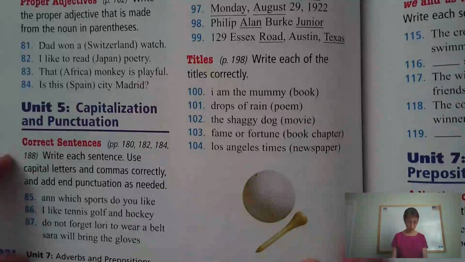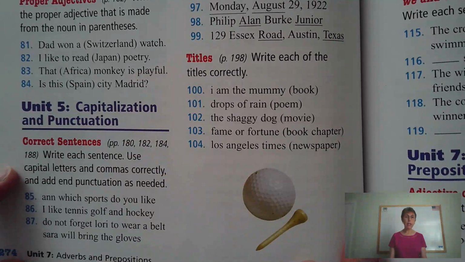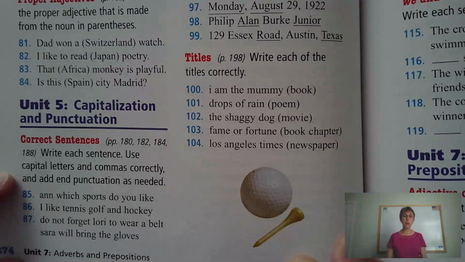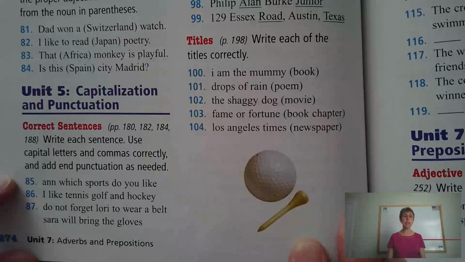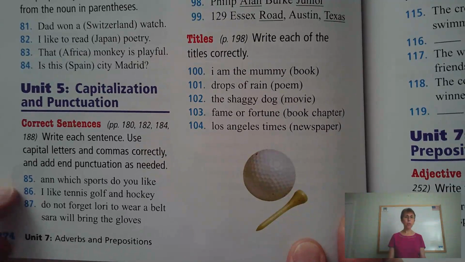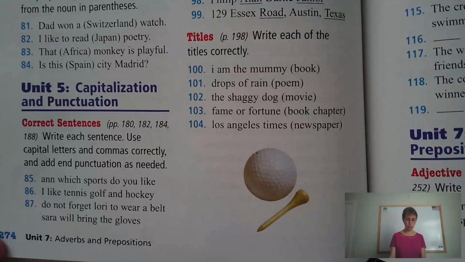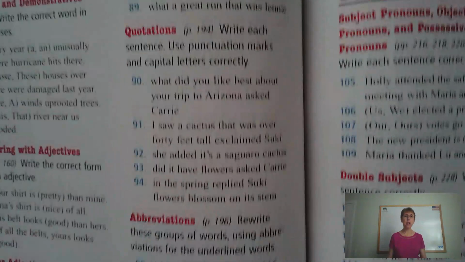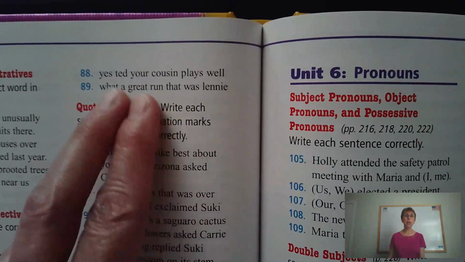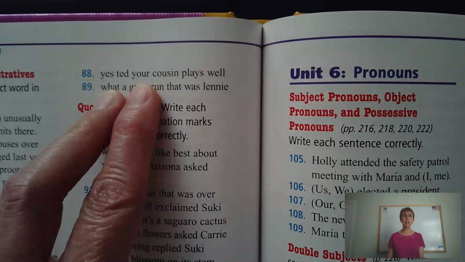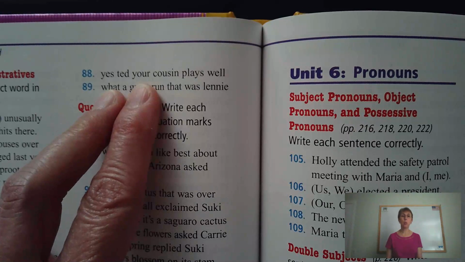Okay. Moving to Unit 5, which was capitalization and punctuation. First one, correct sentences. Write each sentence, use capital letters and commas correctly, and add end punctuation as needed. Take a good look. You have 3 sentences there, and those will be the 3 that you'll do, so we'll take a look up here. "Yes, Ted, your cousin plays well."